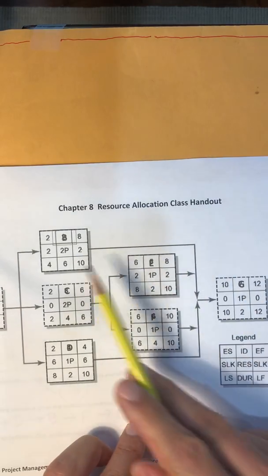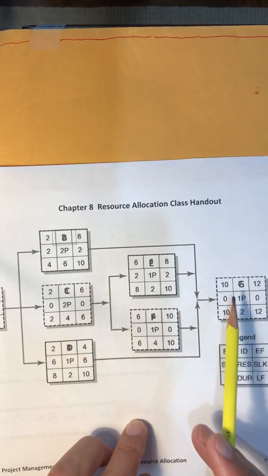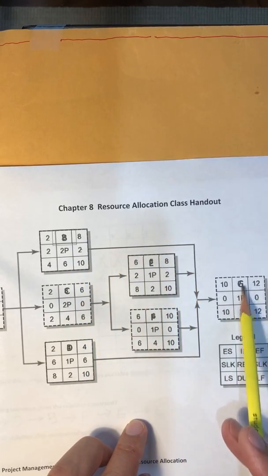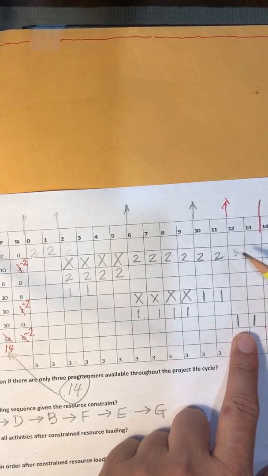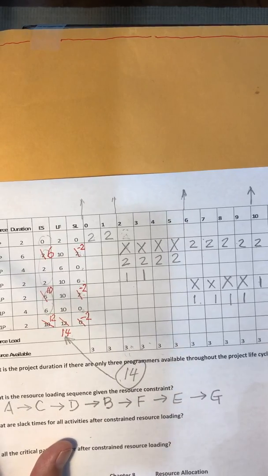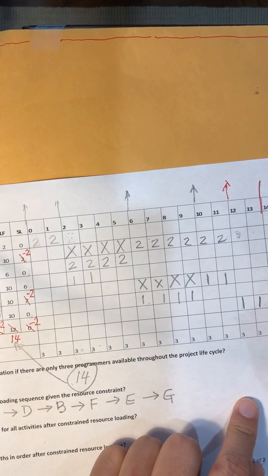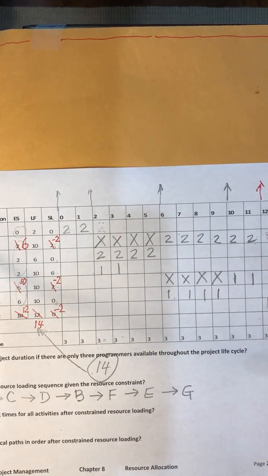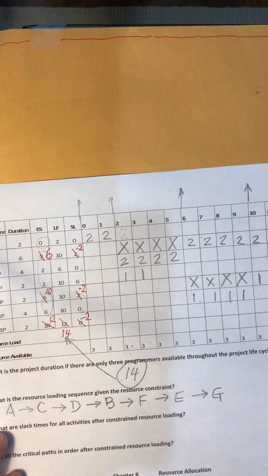B and G. B apparently is a predecessor of G. So basically when B is delayed, we have to delay G. B cannot be concurrently scheduled with G. So if we delay B, we have to delay G here, showing the last activity. So that means B cannot be delayed, even though resource-wise, it's no problem, but just cannot be concurrently scheduled with G because of the network diagram.